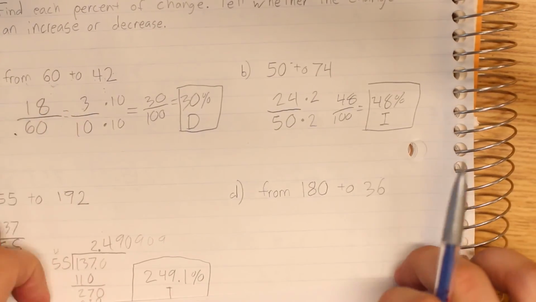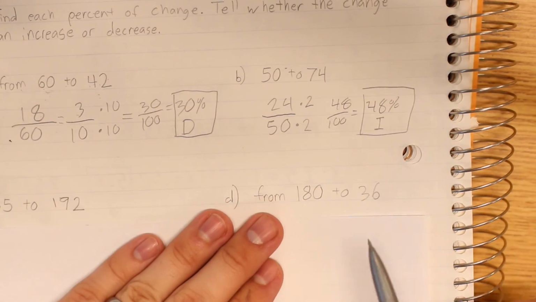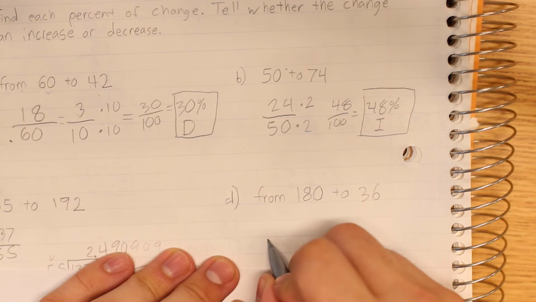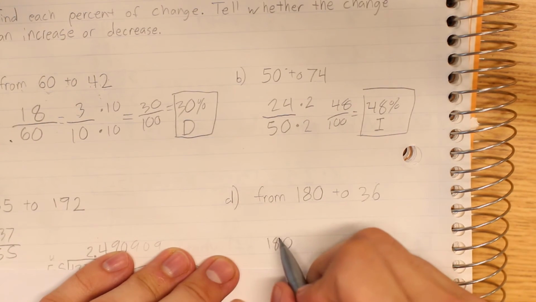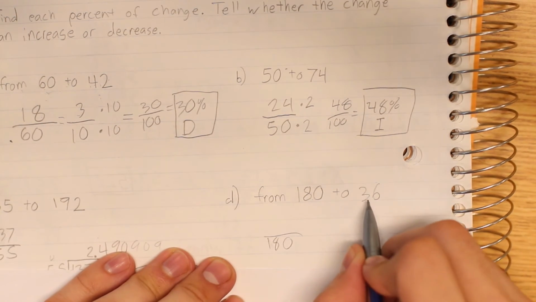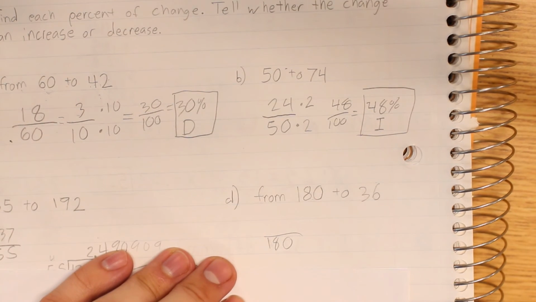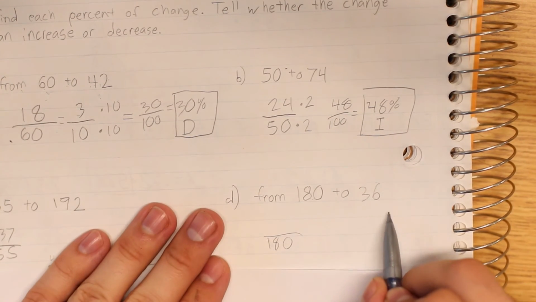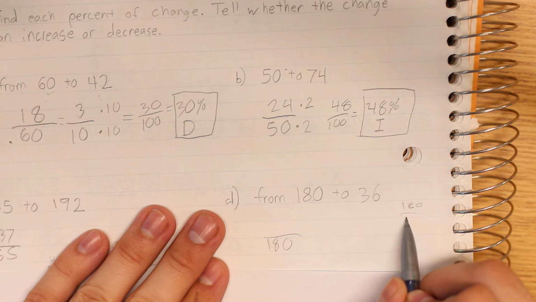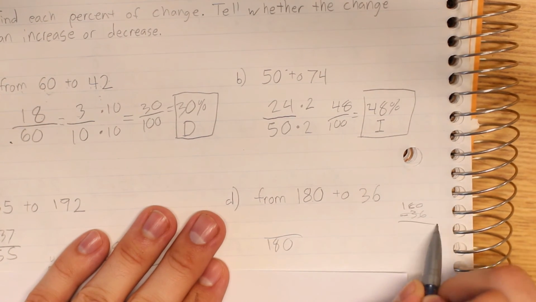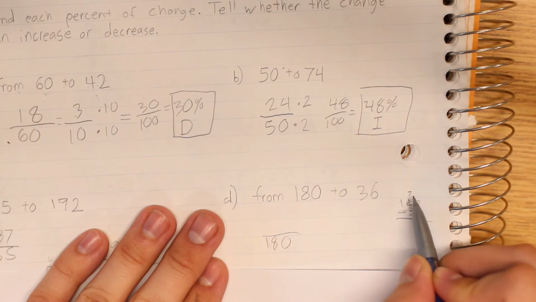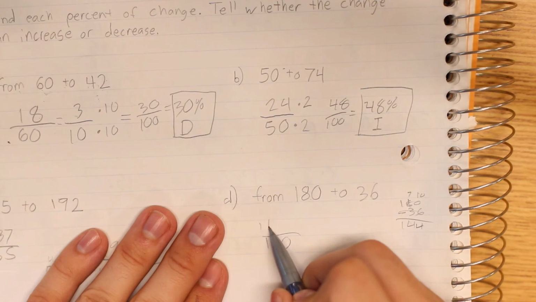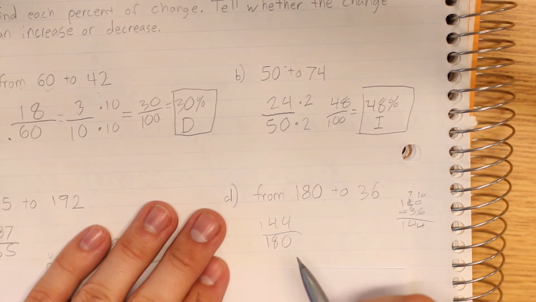All right, so here we have 180 to this. So obviously, going from bigger to smaller, this is a decrease. So we're going to take our original number, 180, and we're going to put over it our 36, okay? So here we have 36. No, we don't put over 36. We find out what the difference is, so we go ahead and subtract. So I would have my 180 minus 36, so minus, borrow there, that becomes a 7, that becomes a 10, that becomes a 4, that becomes a 4, that becomes that. So we have this over 180.